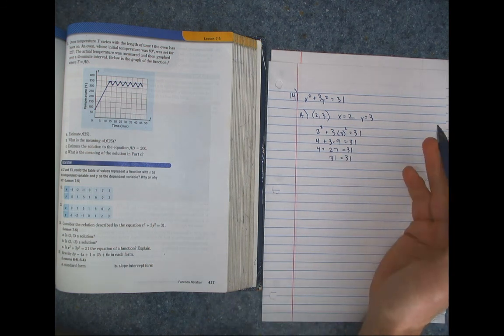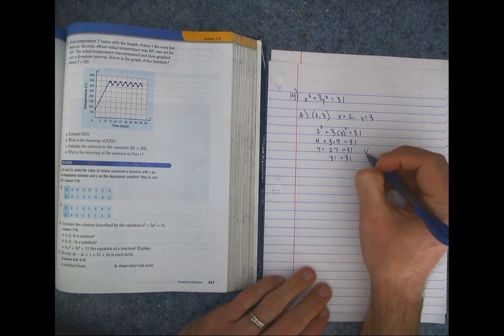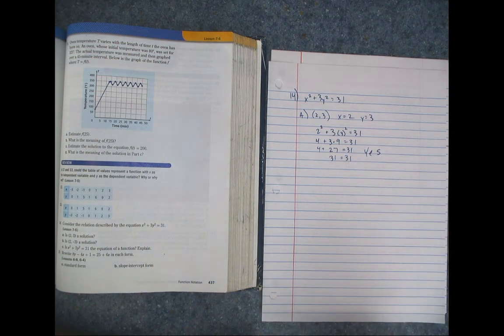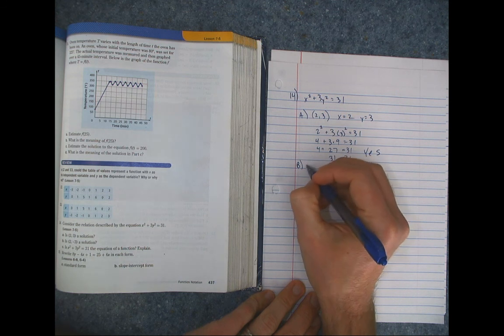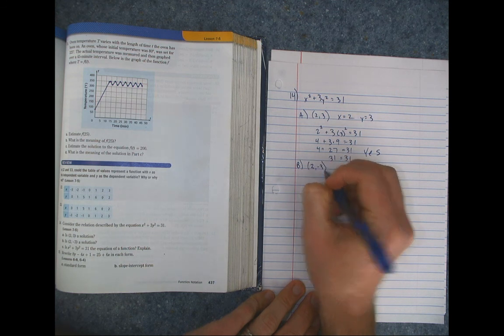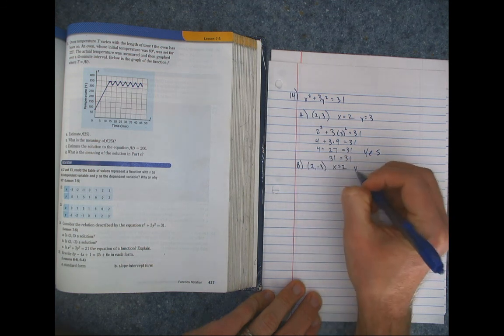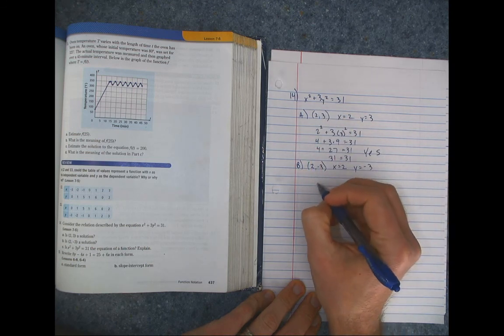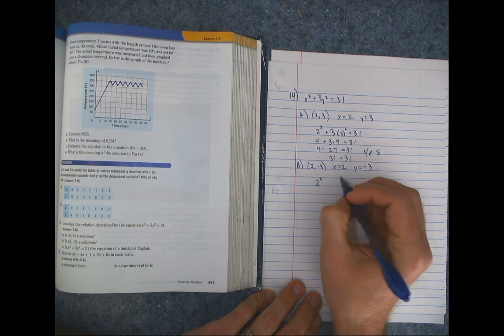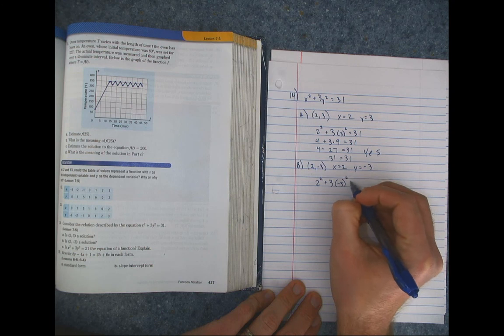So to answer the question, is this a solution? Yes. Part B. We've got (2, -3). So x equals 2, y equals -3. We're going to plug it right into the equation. So 2 goes in for x again. This time it's -3 going in for y.